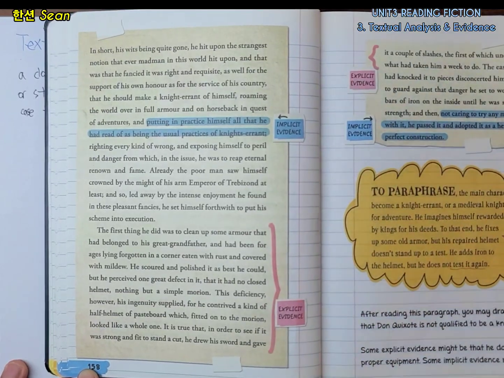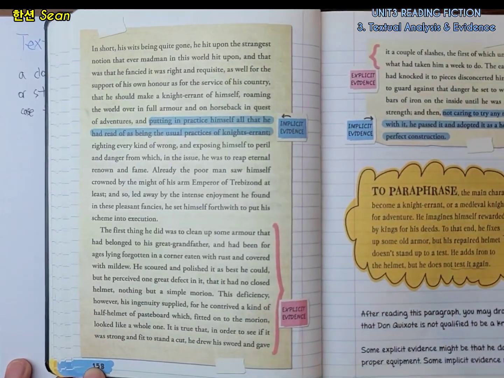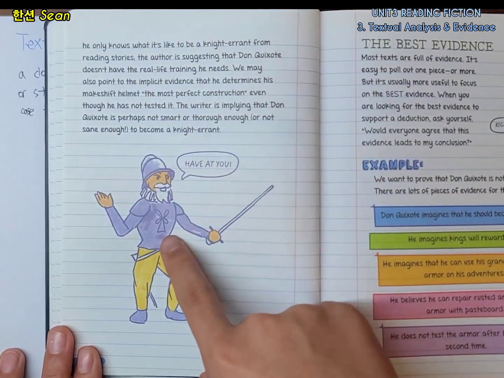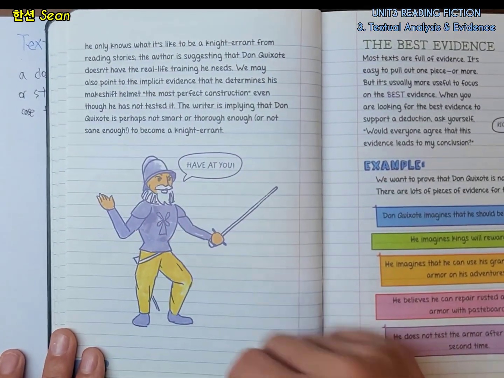Explicit evidence: if you read all this, you basically learn how everything works out, and how Don Quixote is really a crazy lunatic. And he sees windmills as giants, which is a bad thing.